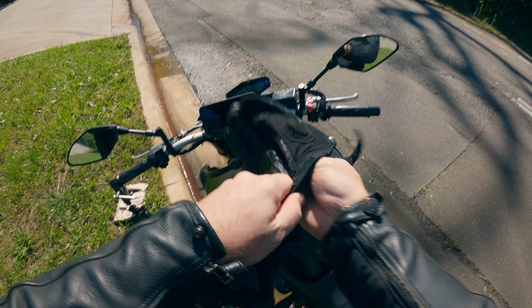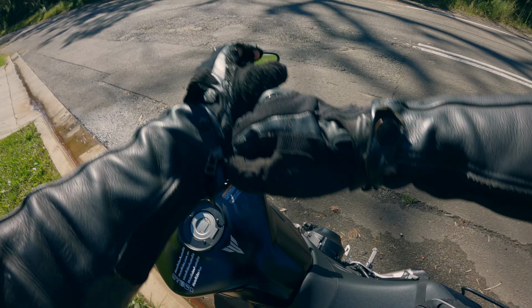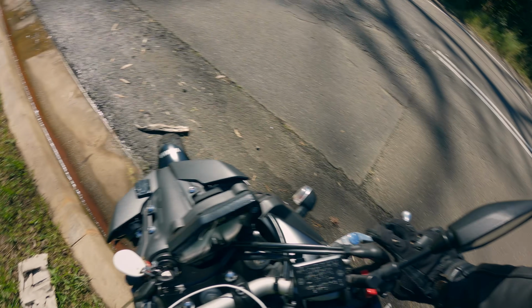See what that looks like. I'm not even stopping the camera, so I'm not changing any settings. We just keep it rolling. All we've changed is the ND filter.